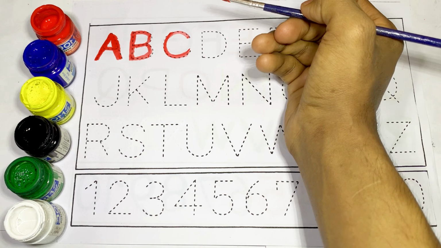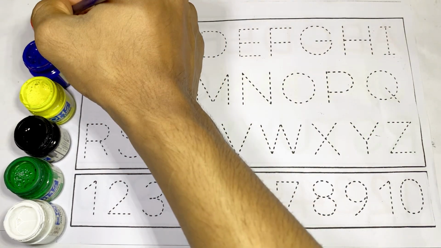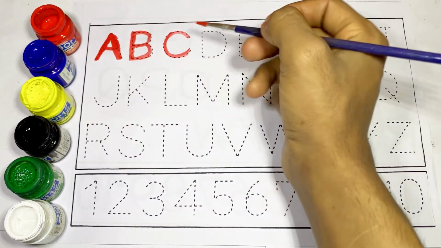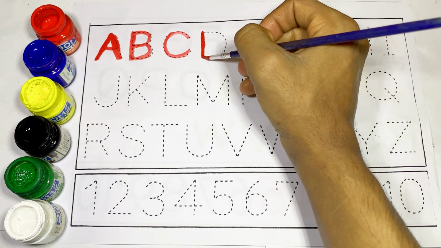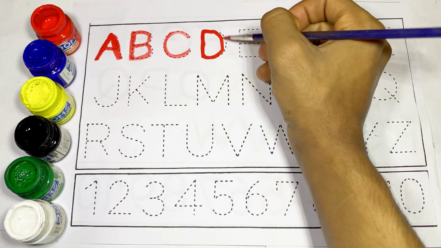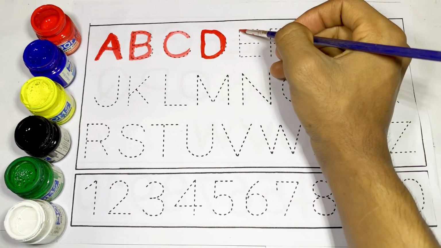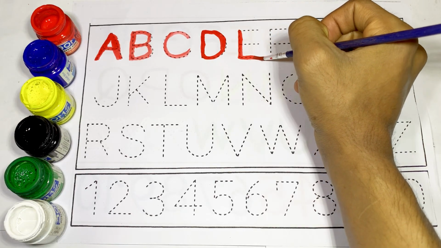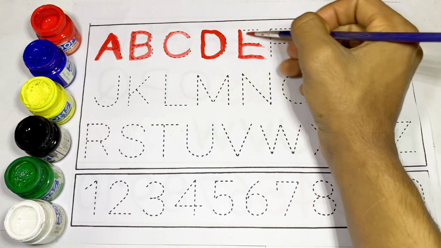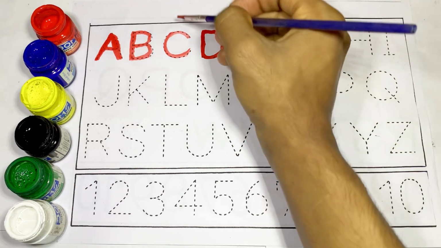The alphabets of C. Kids, again use red color and draw D. D for dog, D for doll. The alphabets of D. E. E for egg, E for elephant. The alphabets of E.